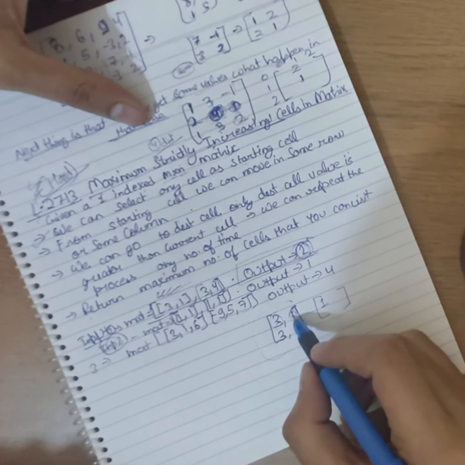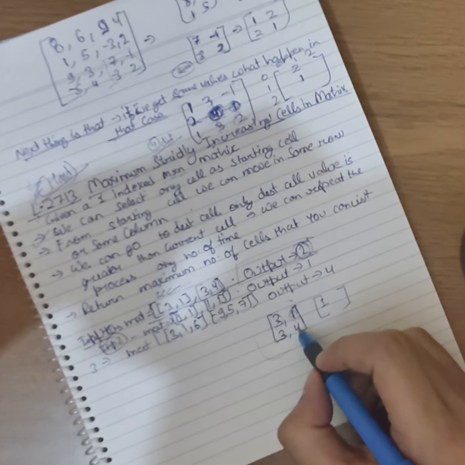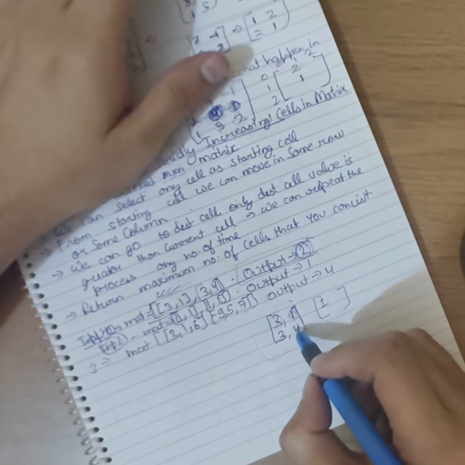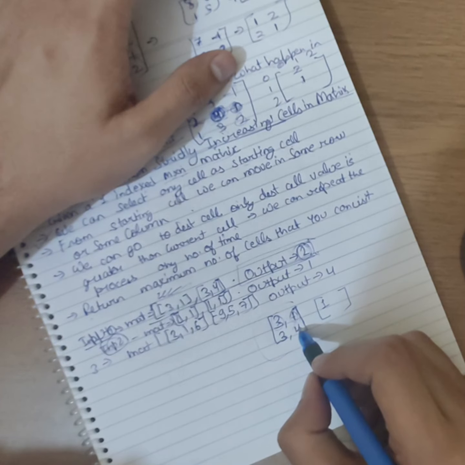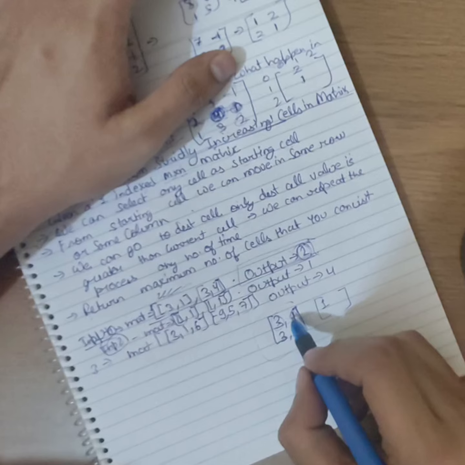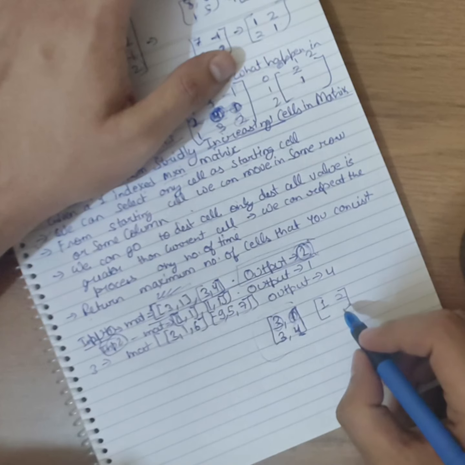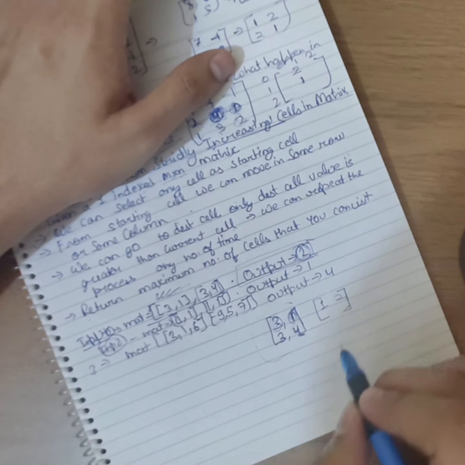Now if it goes to 4, then also it will not be able to move from here because this is lesser than that and this is lesser than that. So the value for 1 will be 2. Okay, so we found this.